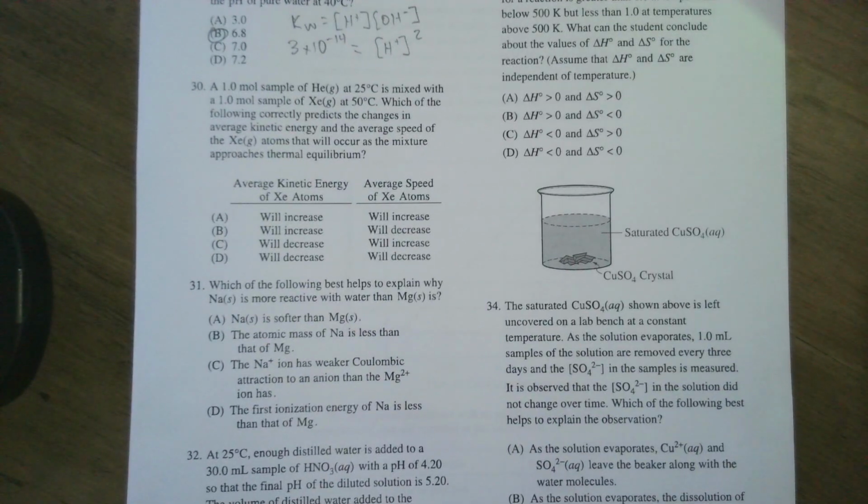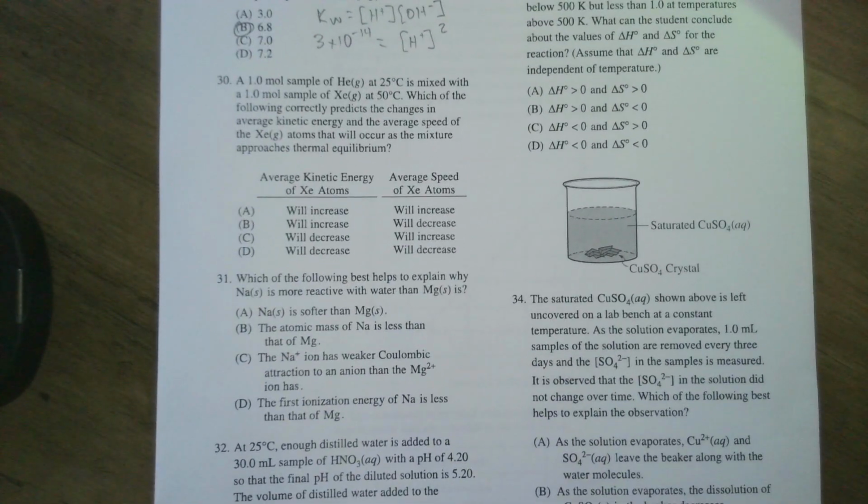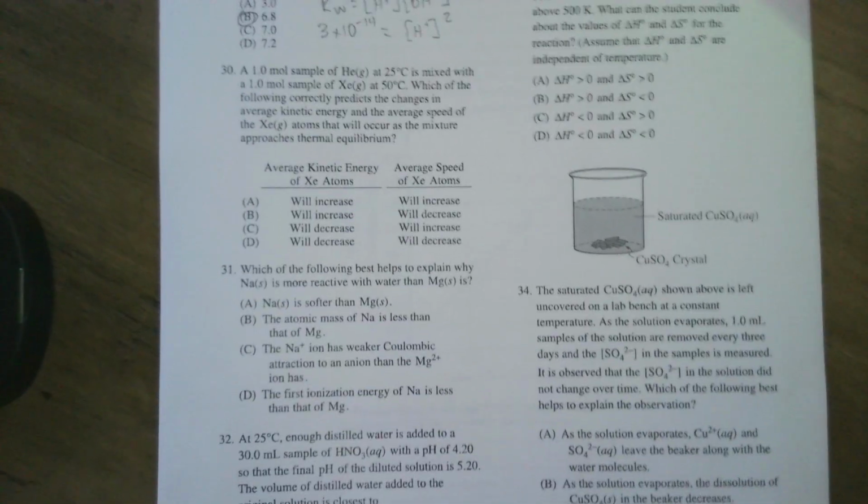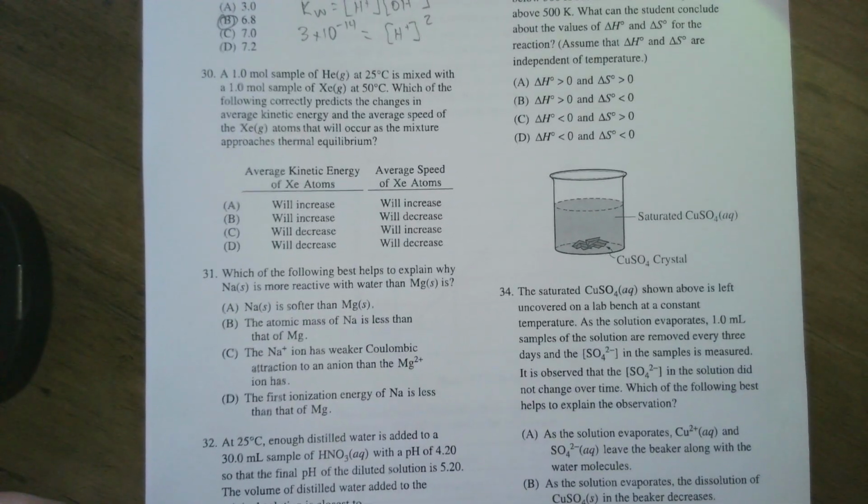Number 30, a 1 mole sample of helium at 25 Celsius is mixed with a 1 mole sample of xenon at 50 Celsius. So I'm mixing these two gases together at different temperatures. Let's see what that's going to make us do. It says, which of the following correctly predicts the change in kinetic energy and average speed of the xenon atoms that occur in the mixture as it approaches thermal equilibrium?